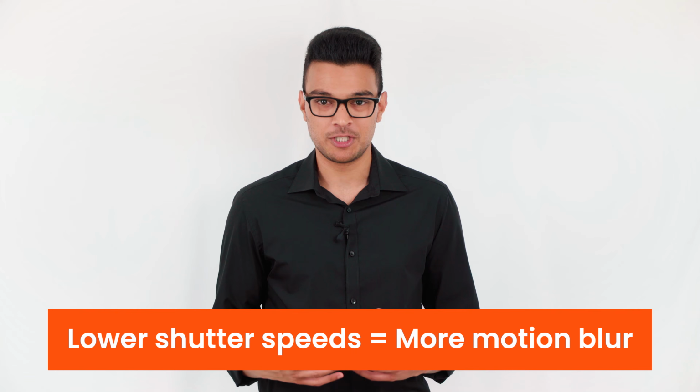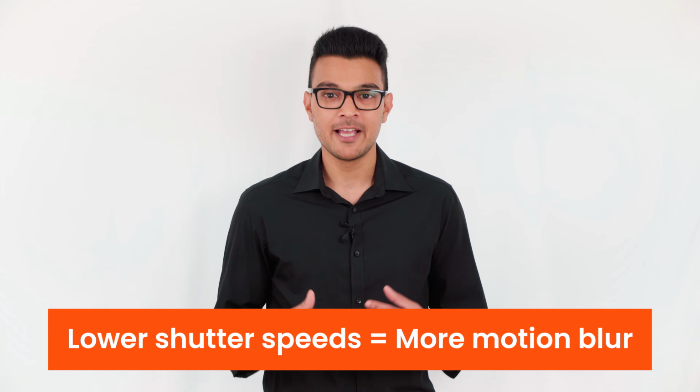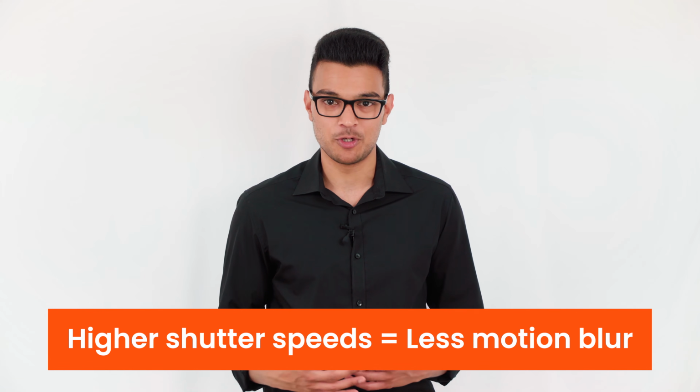If you wave your hand really fast in front of your face like this, you'll notice motion blur in between your hand movements. Motion blur is natural. So how do you replicate motion blur in camera? Shutter speed controls the amount of motion blur in a video. Lower shutter speeds will give you more motion blur, and higher shutter speeds will give you less motion blur.